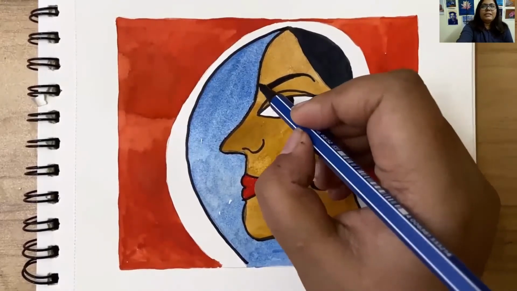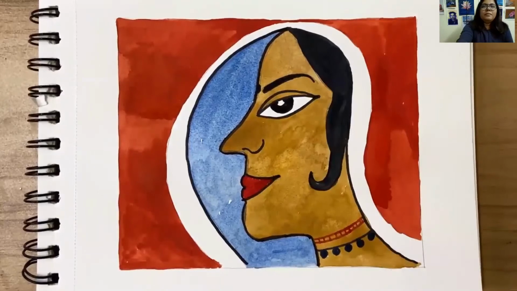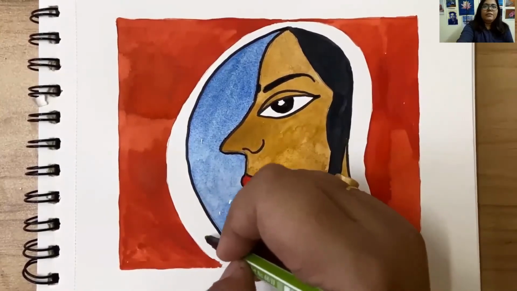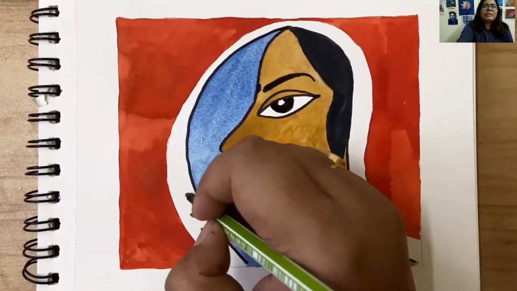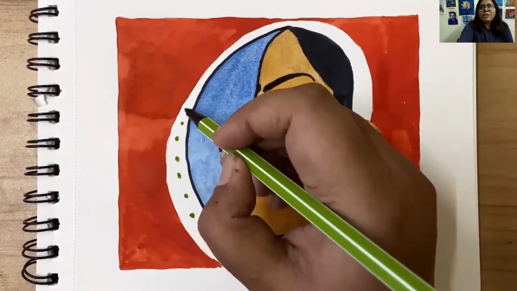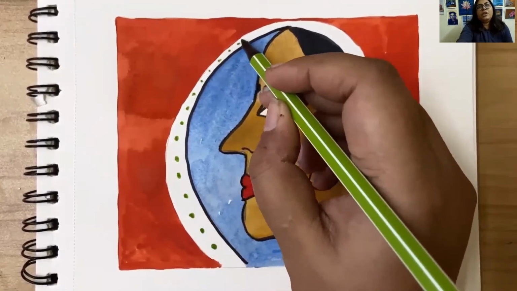These are just a few examples. We can draw a nice little bindi. Okay, for the veil, we can just make little dots like this all over the border. Even for the red portion, once it dries out, you can make some designs on that too using your watercolors.